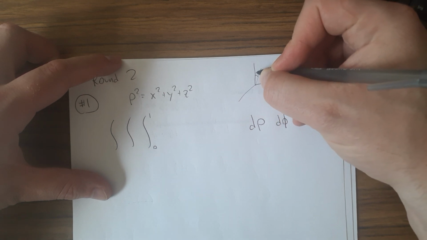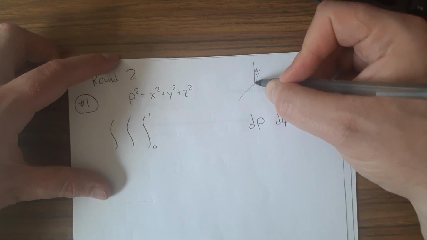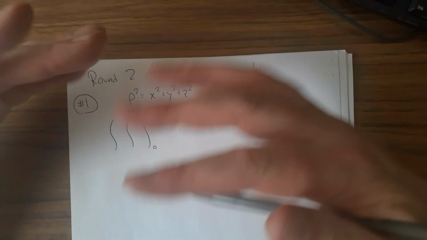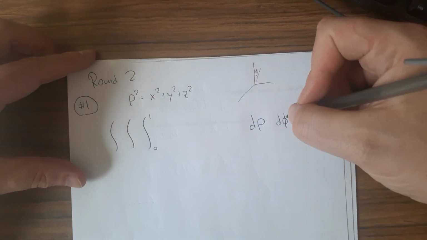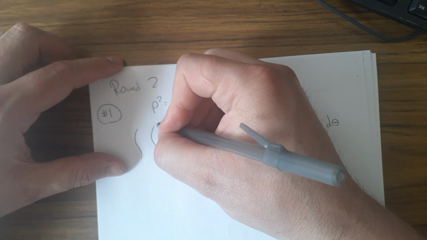Limits for phi, if you recall, phi is like this angle. So when phi is 0, we're pointing straight up. When phi is pi, we're pointing straight down, and that's the full range of phi. And we're doing the entire sphere, so phi is just going to go from 0 to pi.